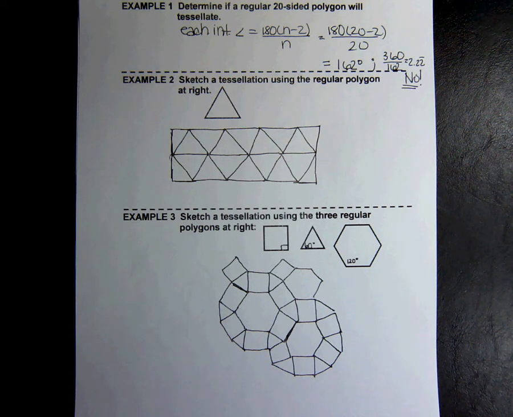There's actually only 8 semi-regular tessellations, and you can find those on mathisfun.com under geometry tessellations. I encourage you to go look at that and create this tessellation by using either a sketch, or you can ask your teacher for the geometry template. And that is the end of the first semester.